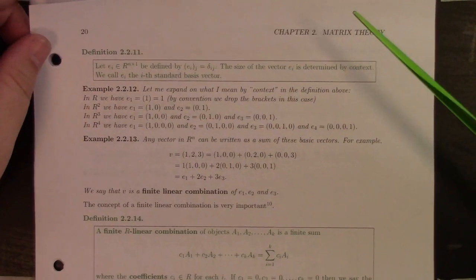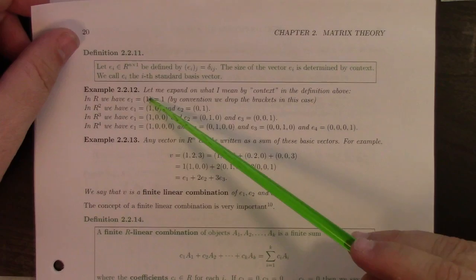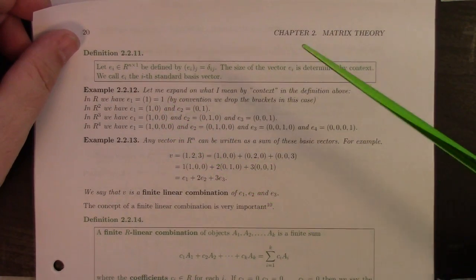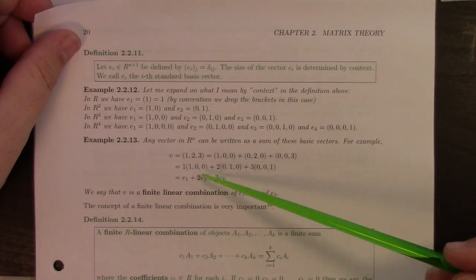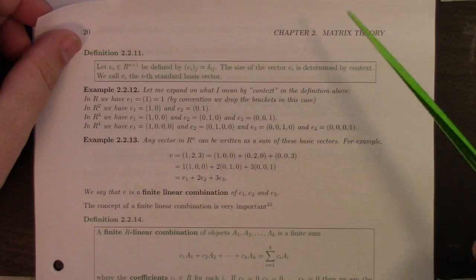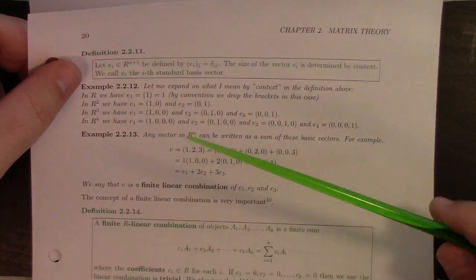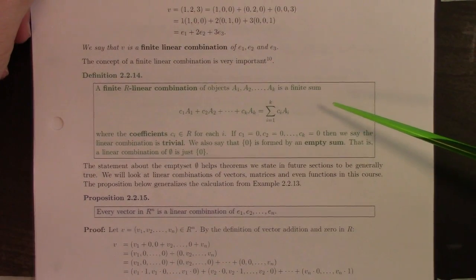We've talked about the standard basis, right, that depending on context, E1 is either just 1, 0, 0, or 1, 0, 0, 0, etc. And we can build any vector from a linear combination of the standard basis, right, a finite linear combination in this case of E1, E2, and E3. Here's the definition of finite R-linear combination I mentioned in class.